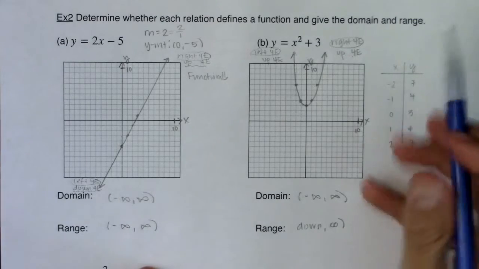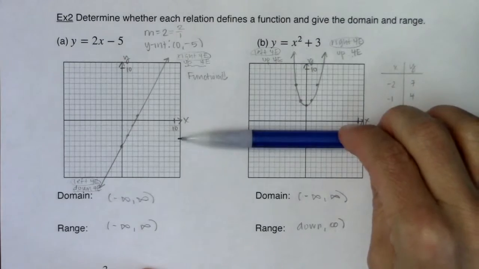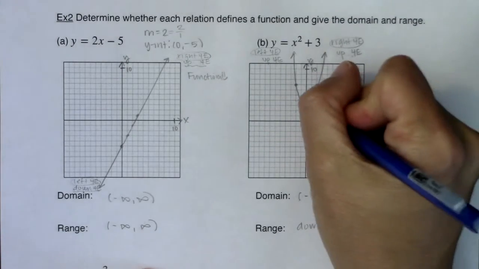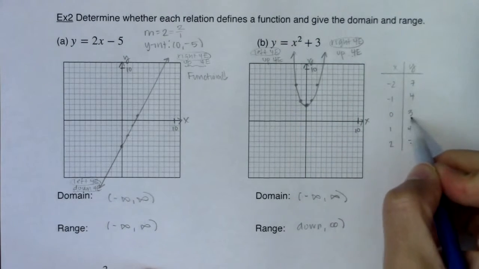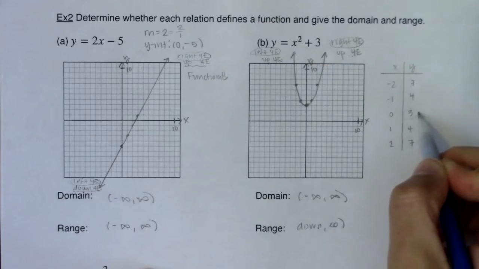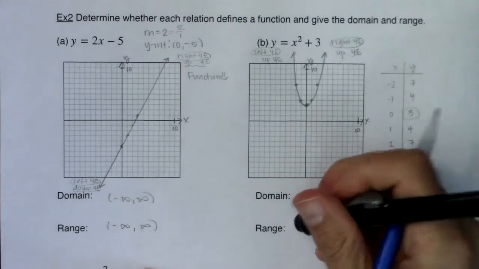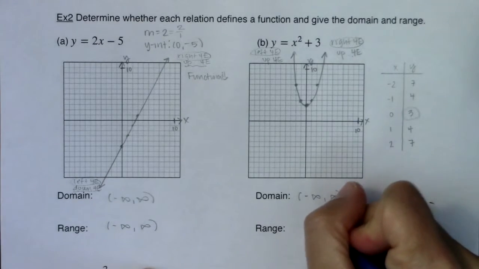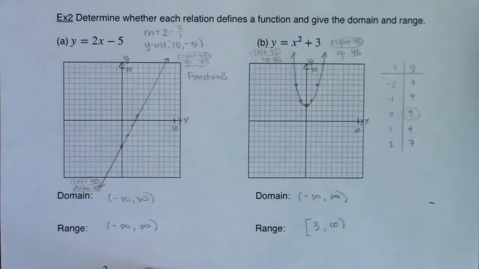Now down forever, I need to look at my lowest y value, right? So if I'm moving down to up, I finally hit a point right here. And the coordinate of that ordered pair, that vertex, was (0, 3). And again, if I were talking about range, I only care about that y value. So my lowest y value is 3. And because I want to include 3 in my range, I'm going to put a bracket around it.